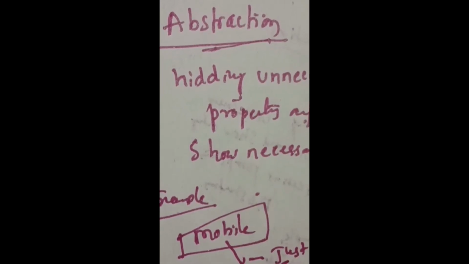They don't know the internal design or internal structure of the mobile phone. This is hiding the unnecessary properties. How to design ROM, processor, all these things are unnecessary properties to the user. What they know is just operating the mobile phones. This is called the abstraction.